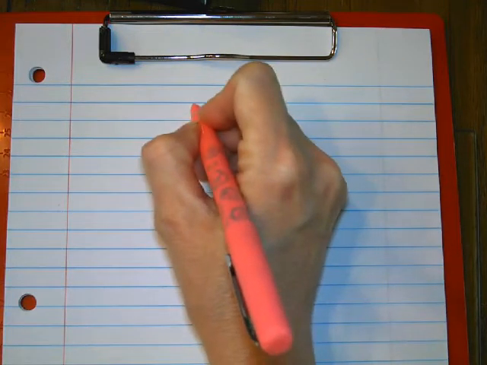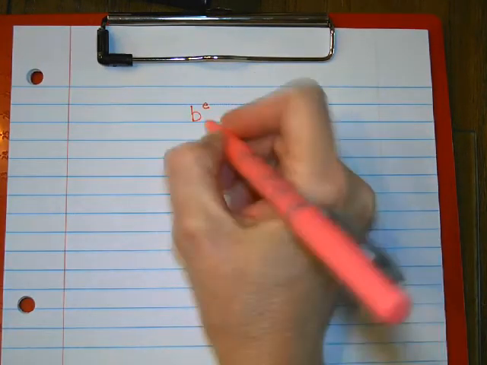All right, so for this lesson today, we're going to talk about multiplying powers with the same base. First of all, what are bases and what are exponents? I'm going to use B for base and E for exponent. So this is our base.